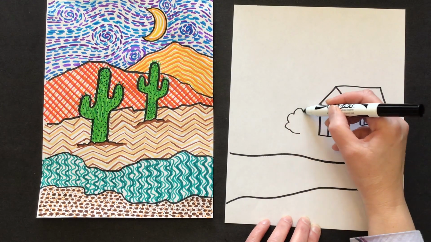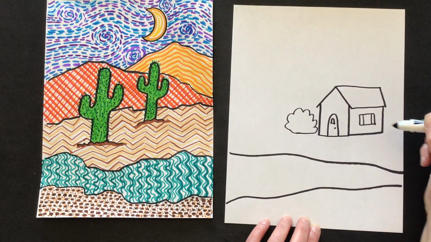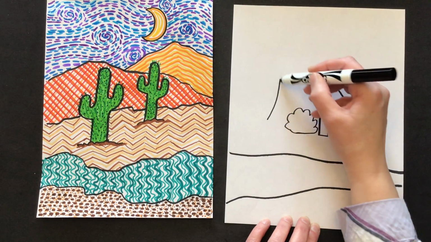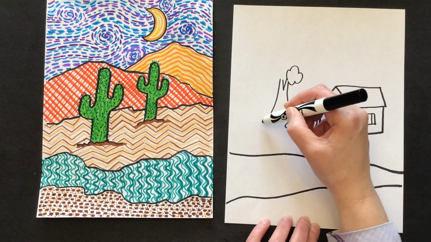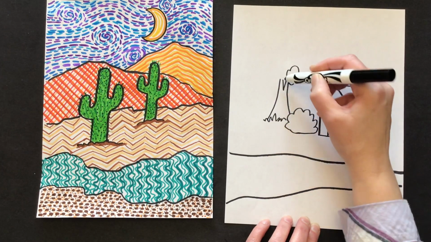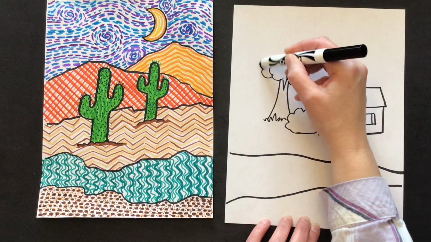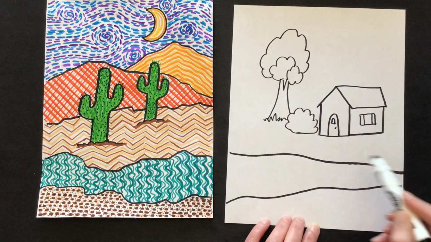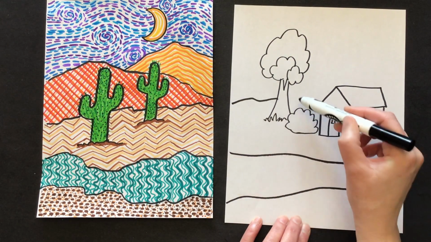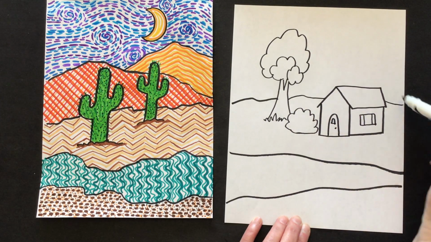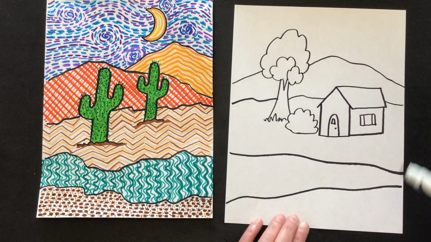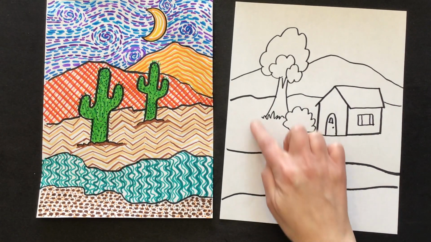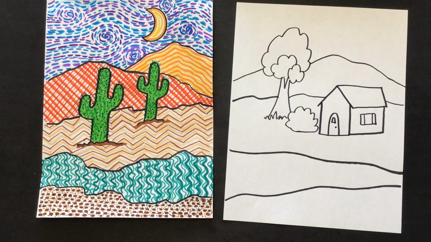And there's going to be like a big hedge here, and I'm going to put in a different kind of tree. This one has some nice big sections to it. Okay, I'm going to put in another line here, and I think I'll put in a big hill in the background. So now I have several large areas that I can put my texture in.